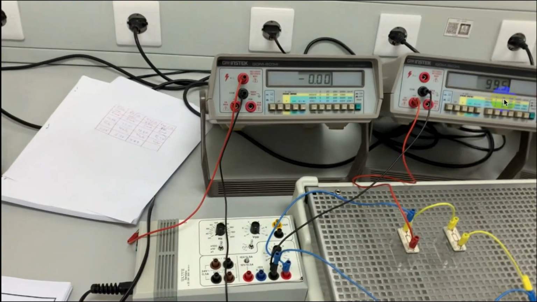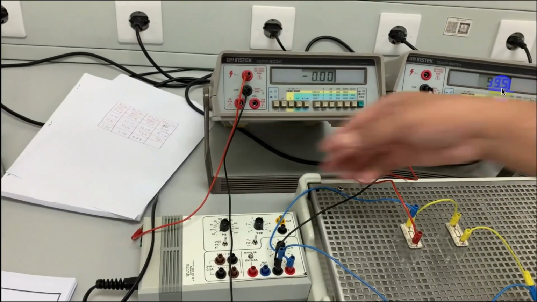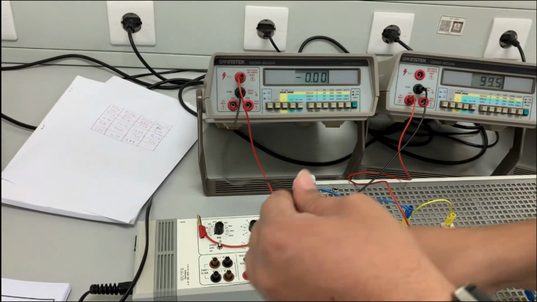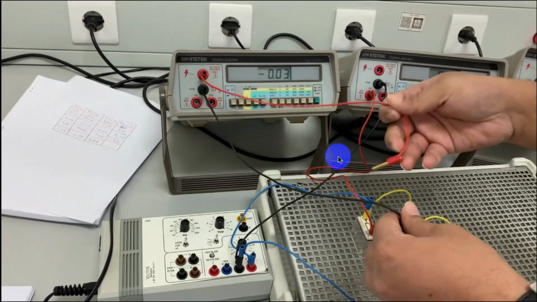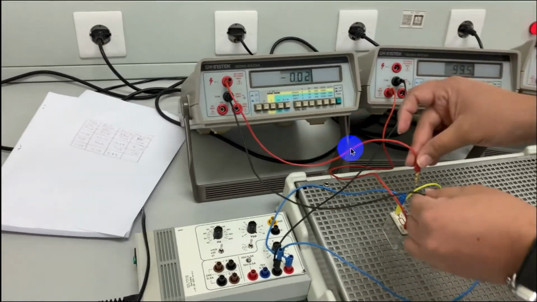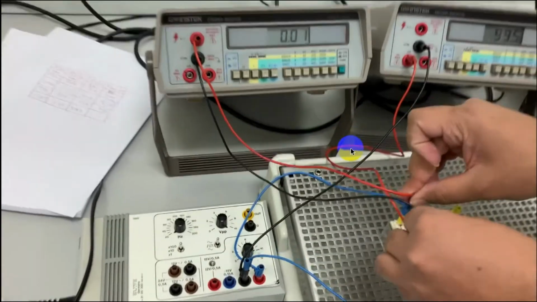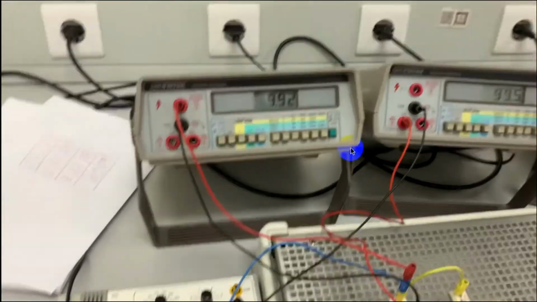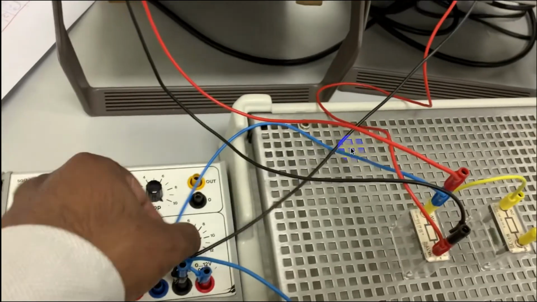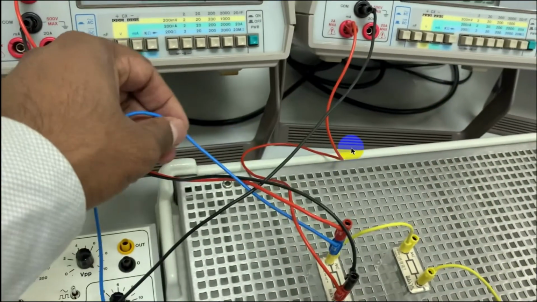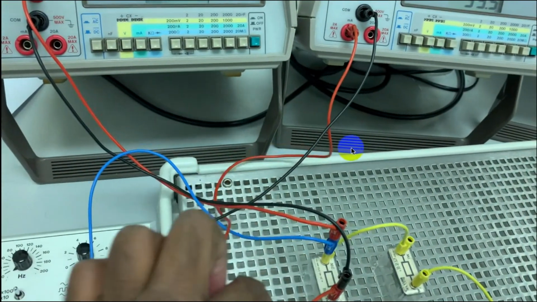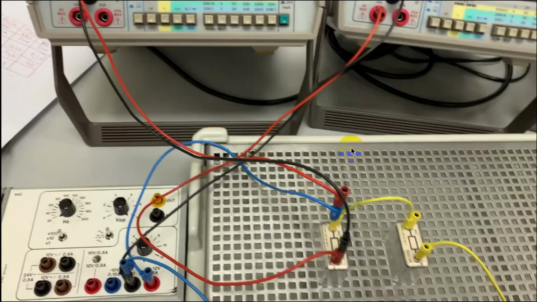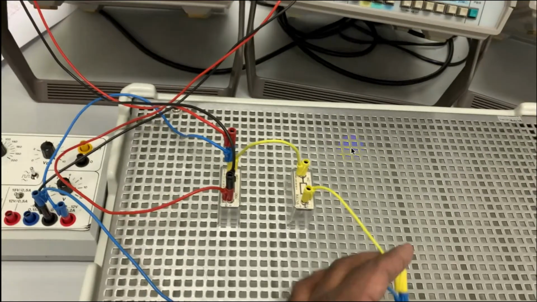So how much is it? Now the current I1 is 99.5. So how much was I total? It was around 120, and I1 is 99.5 because the resistance value here is 100. Let us see the voltage again. Verify the voltage is the same. The voltage is the same because voltage will not change when it is connected in parallel. Just make sure of the connections. The connections are perfectly fine.